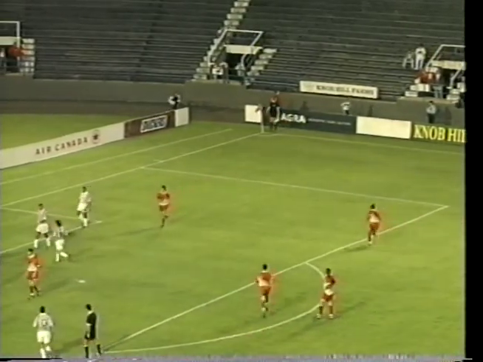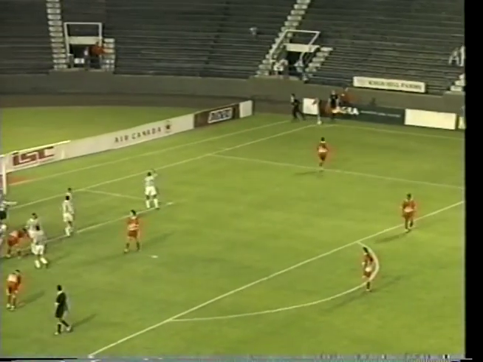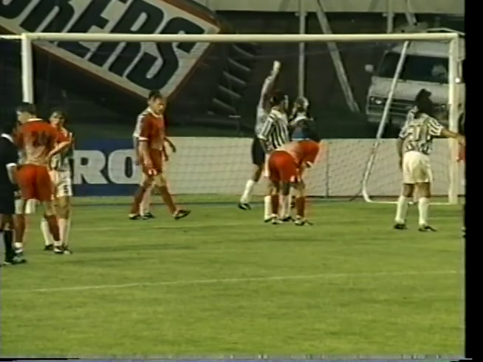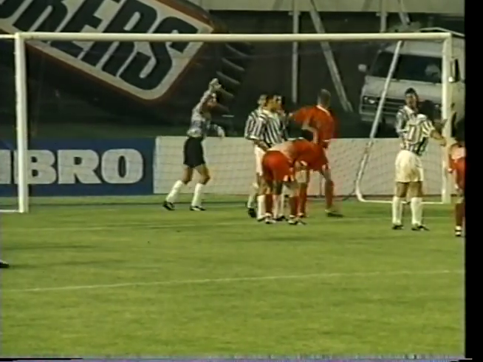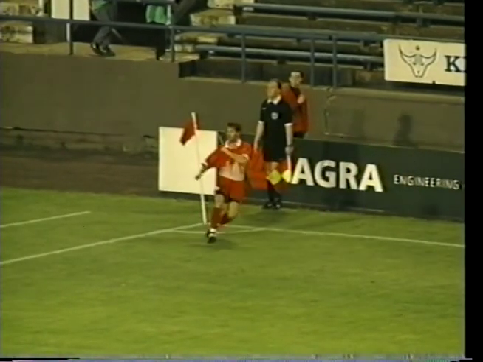Give full credit to Team Canada. At least they're pushing. One man short. They still want to equalize this game and pushing forward with 2.5 minutes left in the game, Ben. 2.5 minutes. Canada a man short following the red card to Paul Pesce-Solido, down 1-0. Here comes the corner kick.